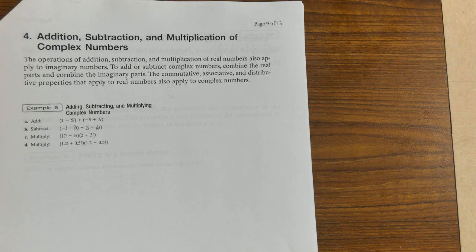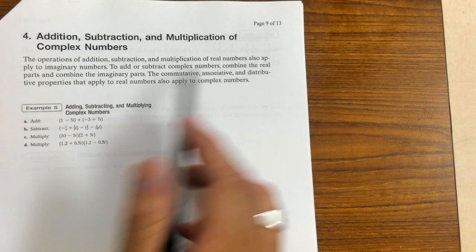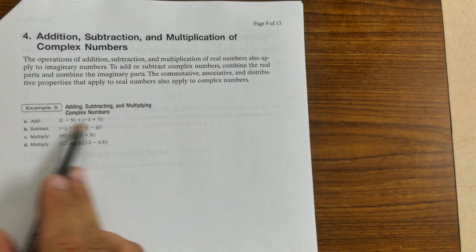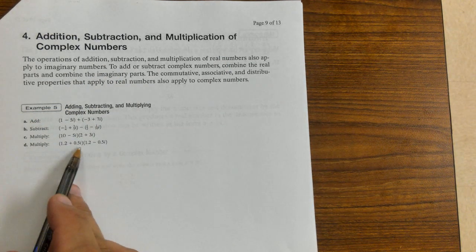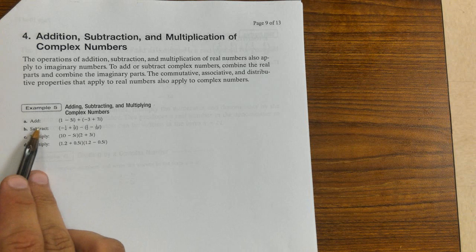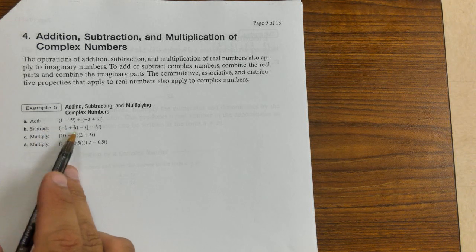Greetings, mathematicians. Today we're looking at addition, subtraction, and multiplication of complex numbers. We have one addition problem, one subtraction, and two multiply problems. For addition and subtraction, it's really combining like terms.